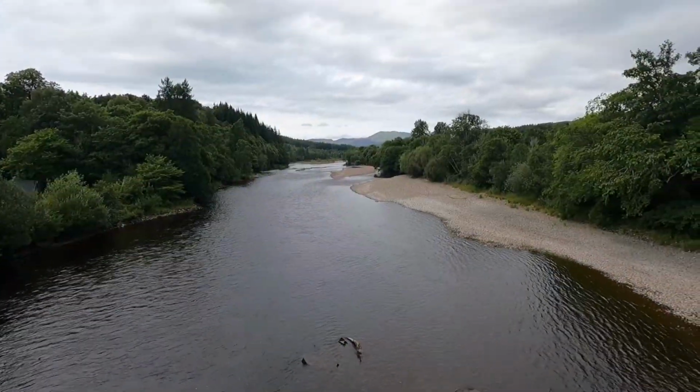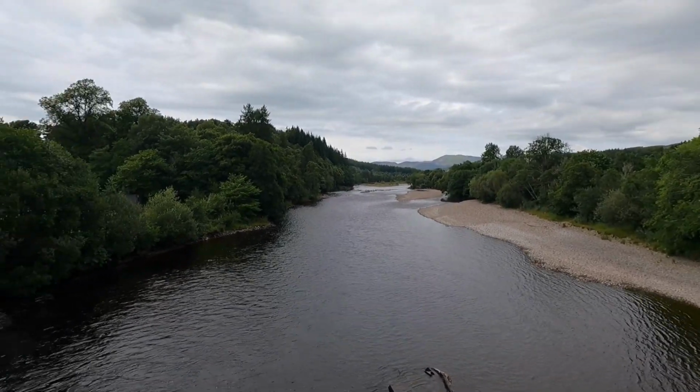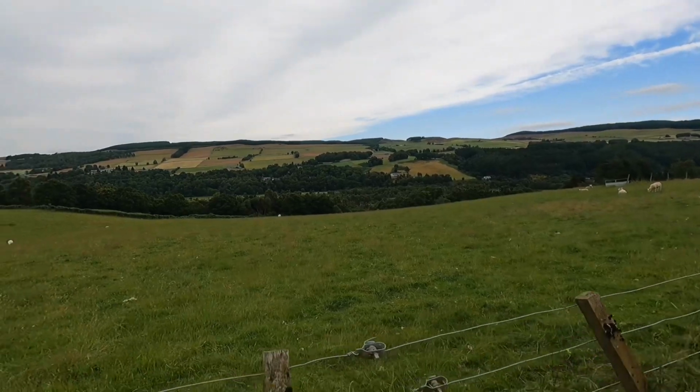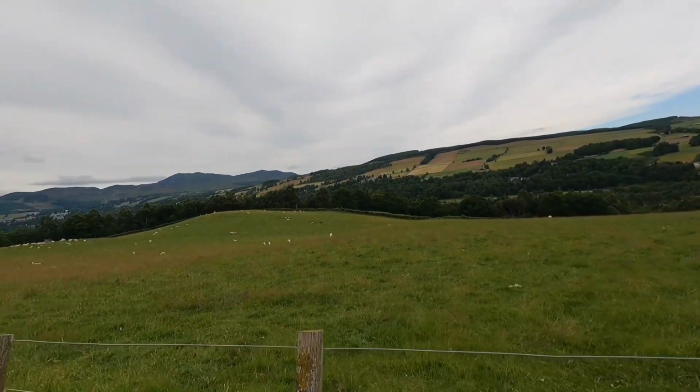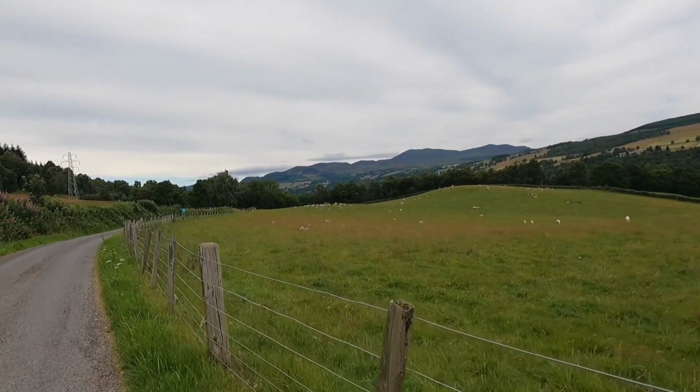Just crossing the River Tummel. So I'll be following this river to Pitlochry. I'm about a couple of miles from Pitlochry now. I can just see it over in the distance in the valley, so should be there in about an hour or so.